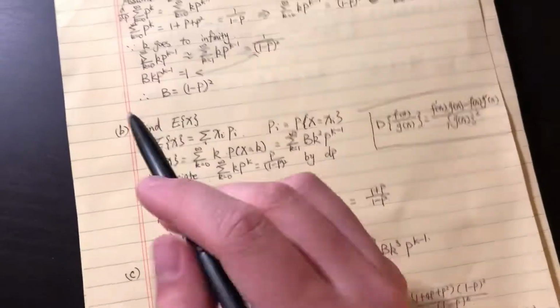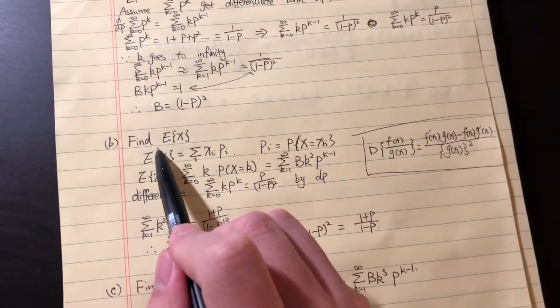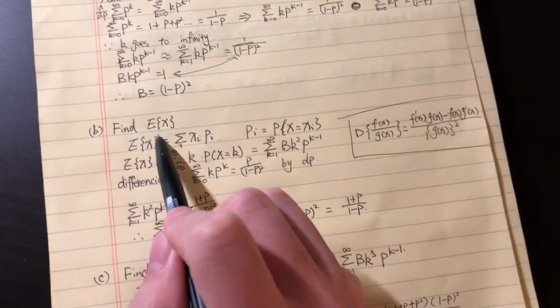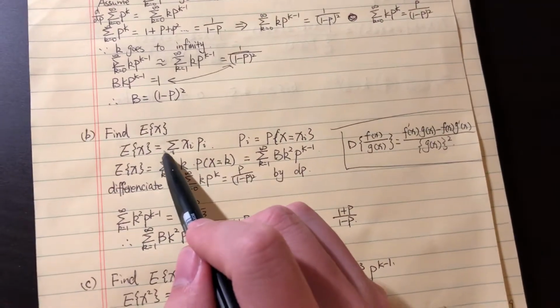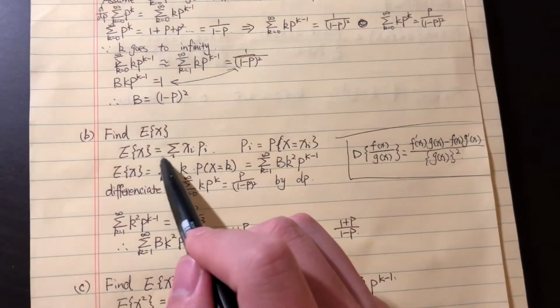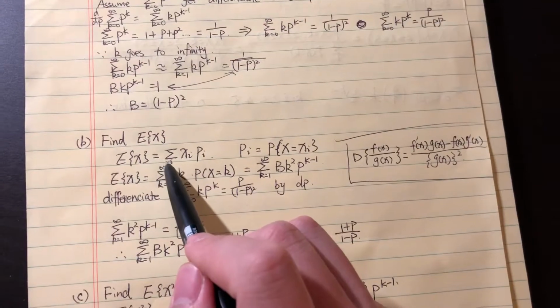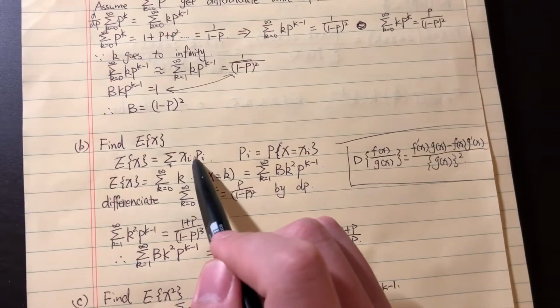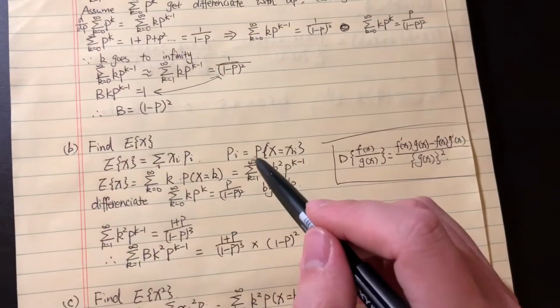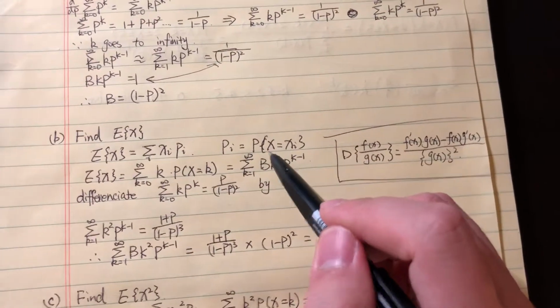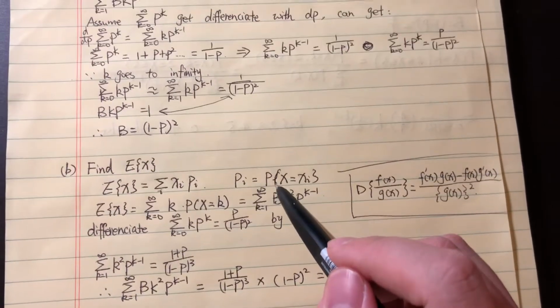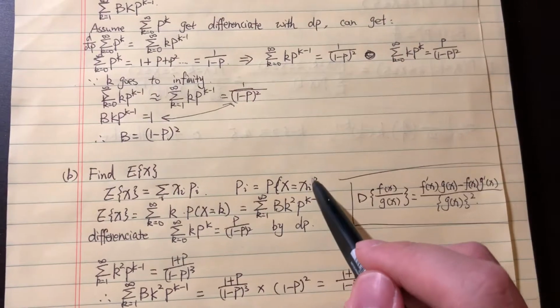For subproblem B, we need to find the mean of x. By the equation, the mean of x is equal to the sum of x_i p_i, where p_i is the probability of x equal to x_i.